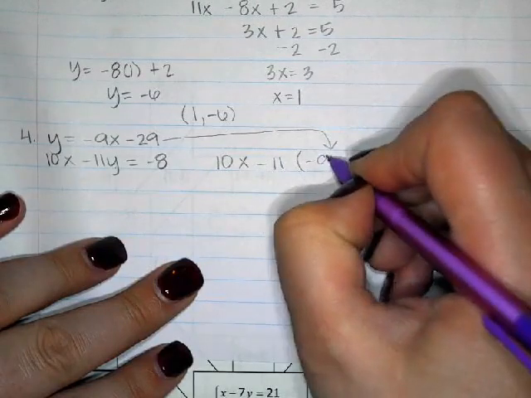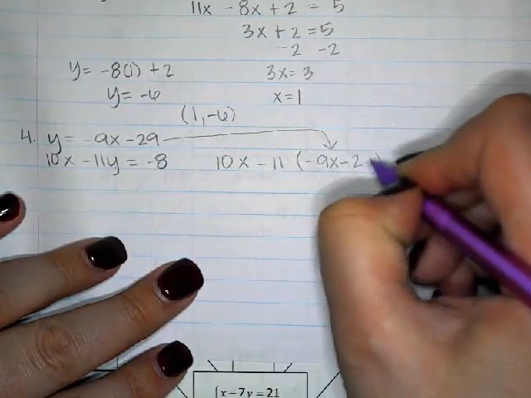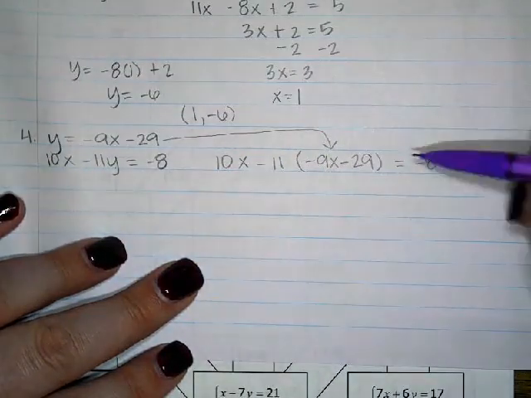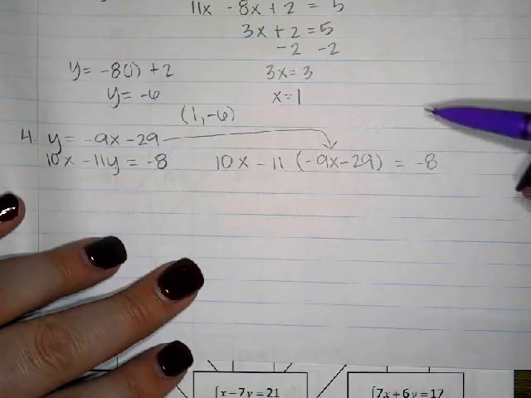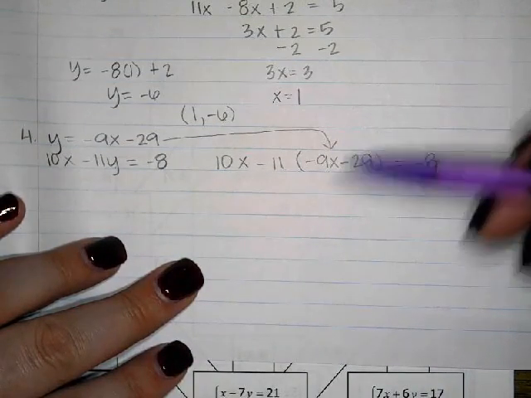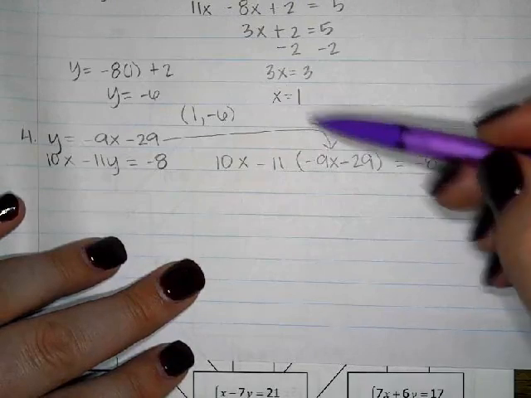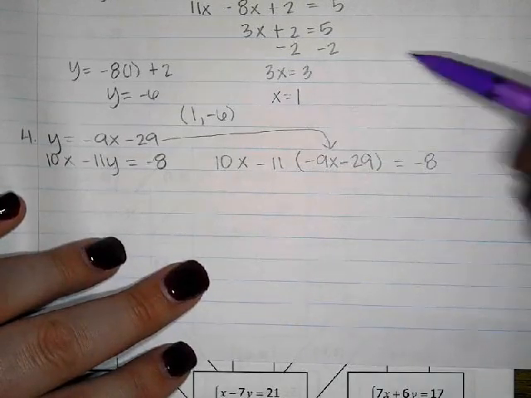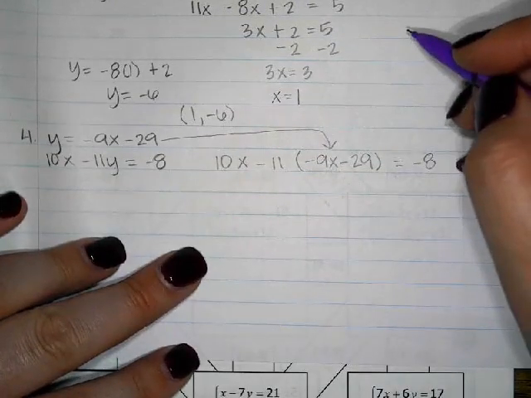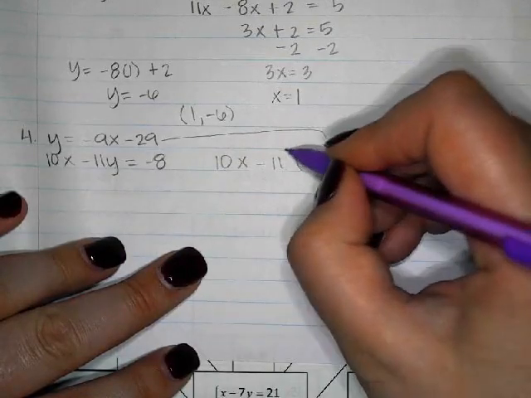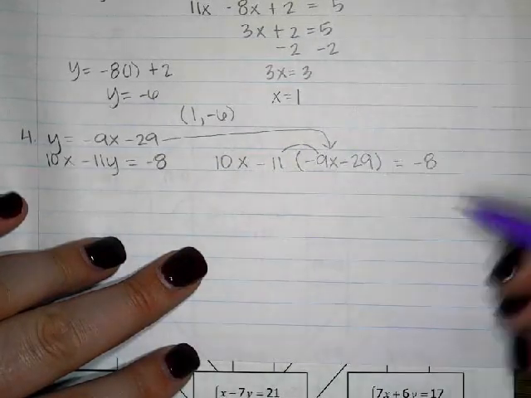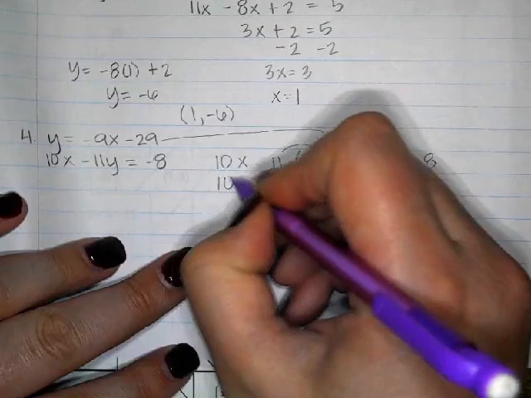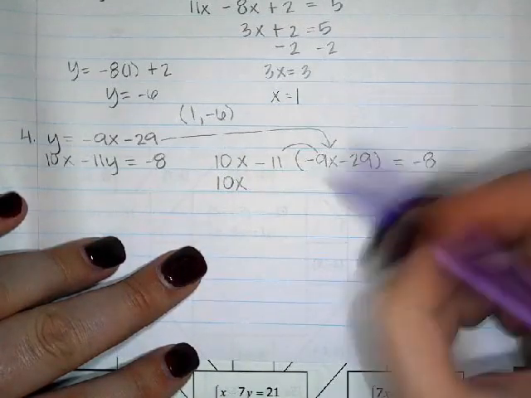And this is a problem where the parentheses matter. If we didn't put the parentheses, we would have gotten the problem wrong. So what should I do first? Distribute the negative 11. So negative 11 times negative 9x. What did you say? 99. So plus 99x.